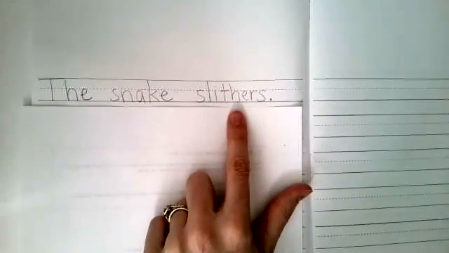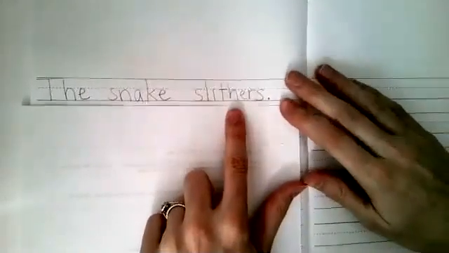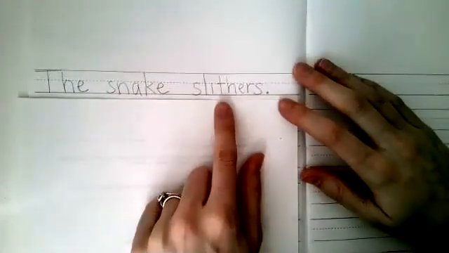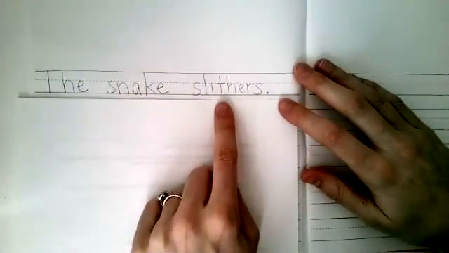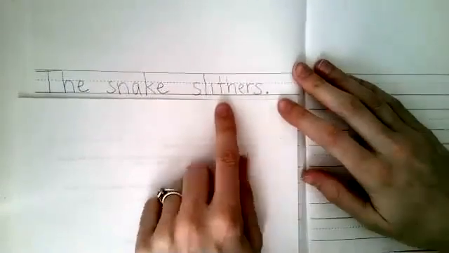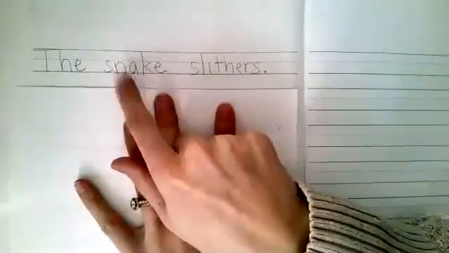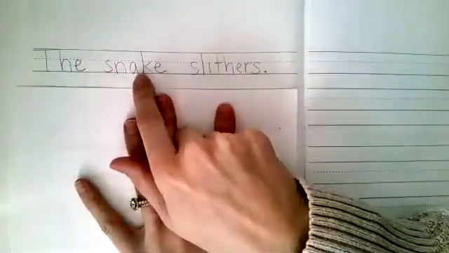Thumbs up if you can picture a snake in your mind that's slithering when you hear that. Okay, good. We can all picture it, right? Okay, but watch. We can add more details or descriptive words to make our sentence even better. Watch this. So then I thought, well, I could maybe use a word to describe that snake.